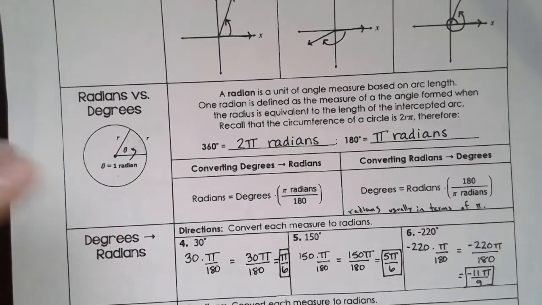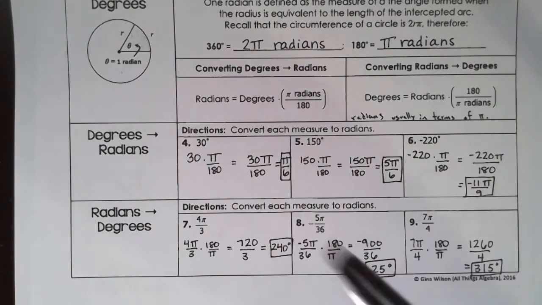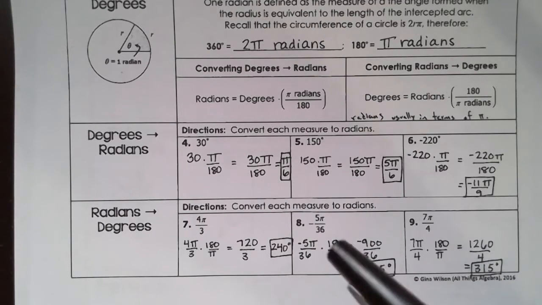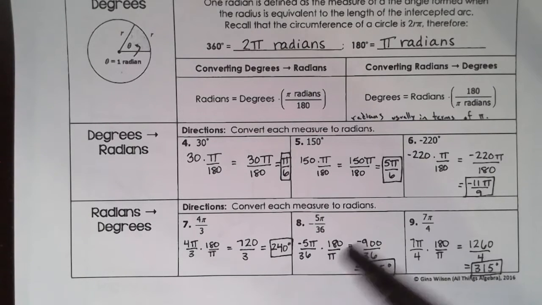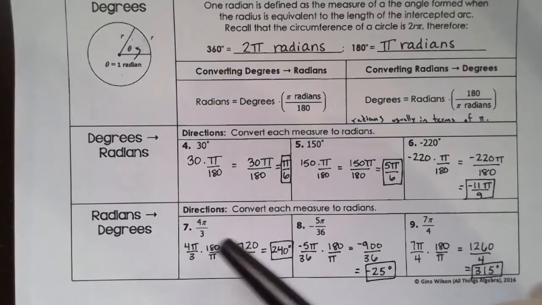So what you have here are some examples. From 4 through 6, you're going from degrees to radians, and then from 7 through 9, you have radians and you're going to degrees. Go ahead and pause the video, write these in, and then let me know if you have any questions or confusion regarding what's going on. Make a special note, and memorize when it's pi over 180 or 180 over pi.